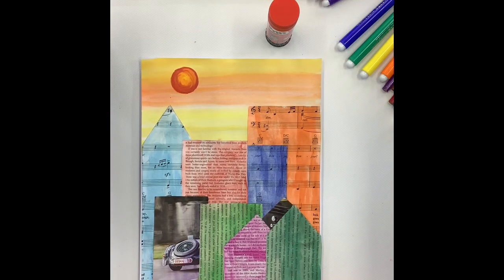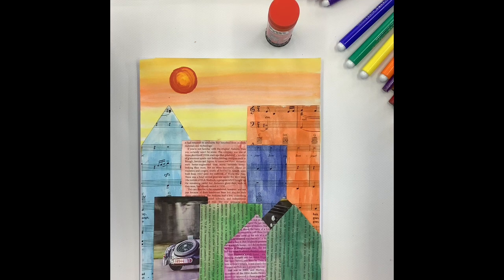Obviously, remember that it's inspired by Klee, and see if you can do a little bit more research on the artist. He's an interesting artist, and he's one of my favorites. I love the colors he uses. I love the shapes he uses, and he's quite a fun artist to learn about. So I hope I've inspired you. I hope that I've taught you a little bit about a different artist, and have fun, guys.